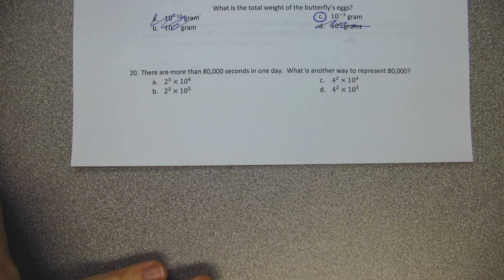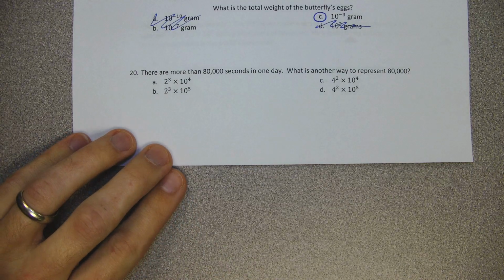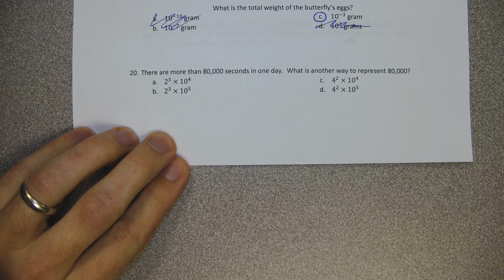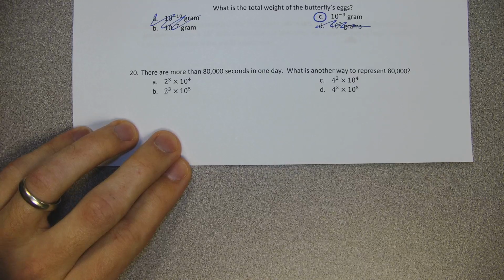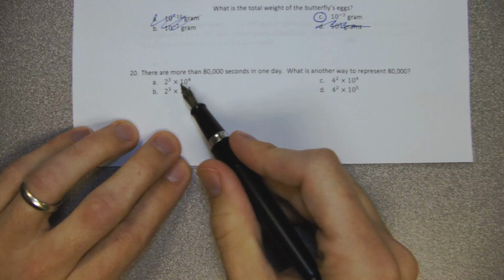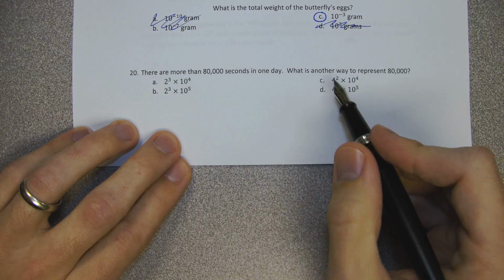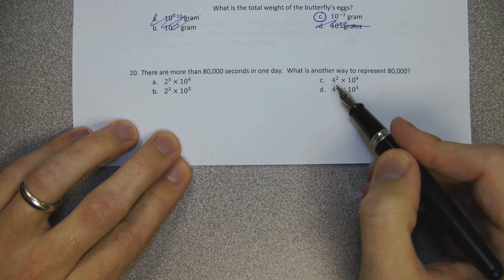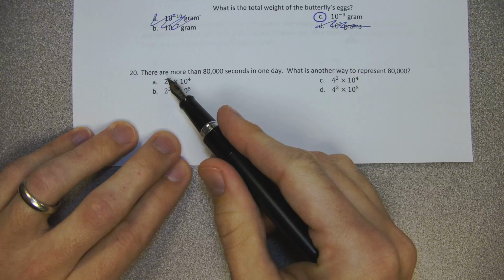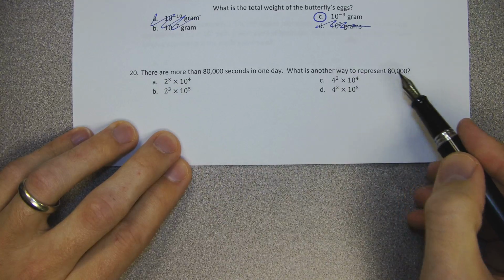There are more than 80,000 seconds in one day. What is another way to represent 80,000? All right, well, let's look at some answers here. I noticed first off that this is kind of an interesting form of scientific notation. Notice the first number, instead of just being the 8, they've taken it and rewritten it. So let's see if we can get any of these to equal that first 8 that we've got there.